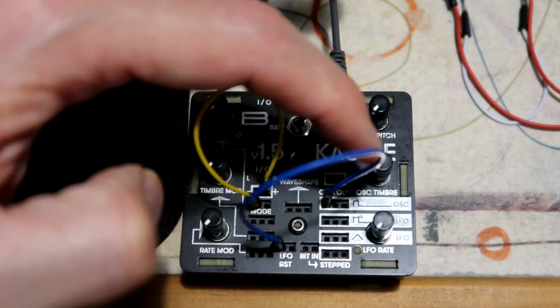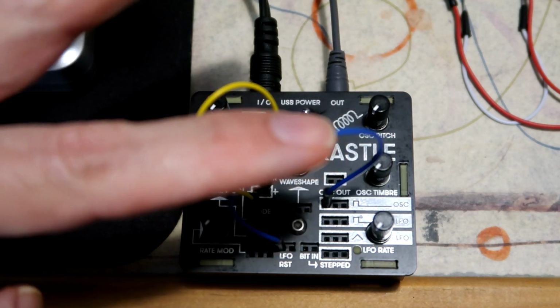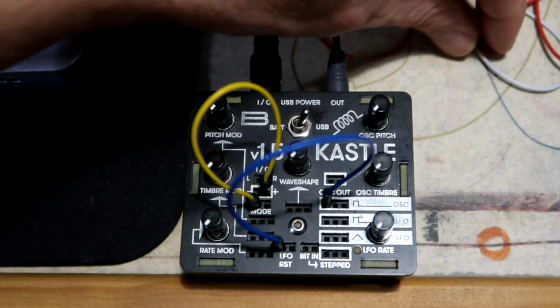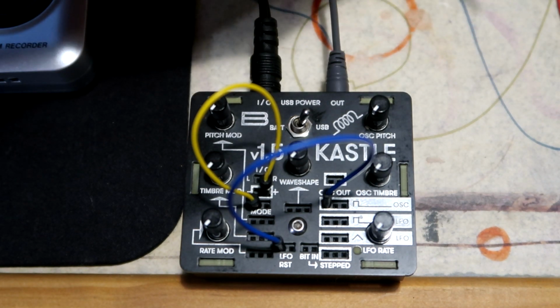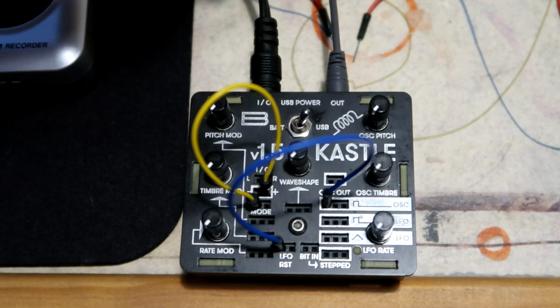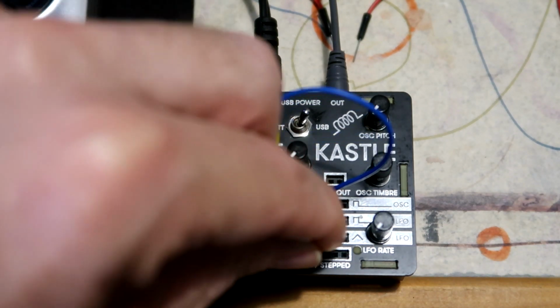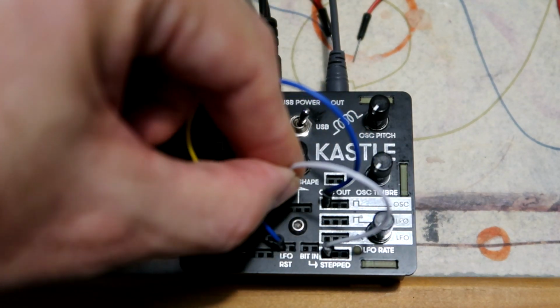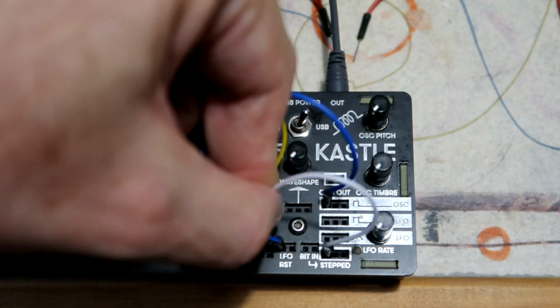So that's letting the timbre be sort of a control on the LFO tempo. And then next thing is going to be going from LFO step into the pitch modulation. So that's what's going to give us our melodic part.